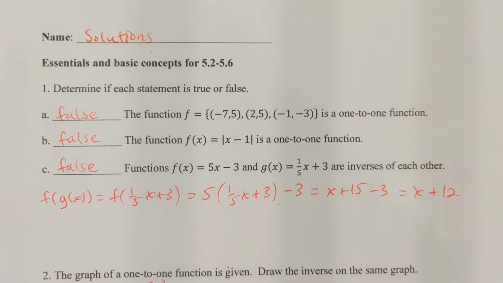Problem 1 is just some true-false. So part A, the function that's given there is a one-to-one function. Okay, one-to-one just means that the inverse is a function. You see, if you switch x and y, do you still have a function?